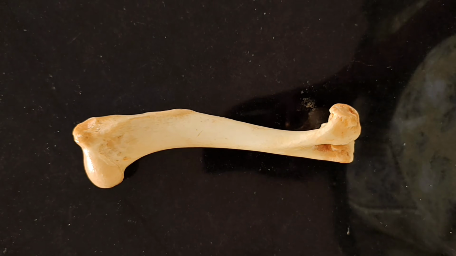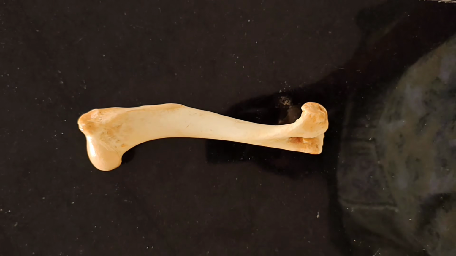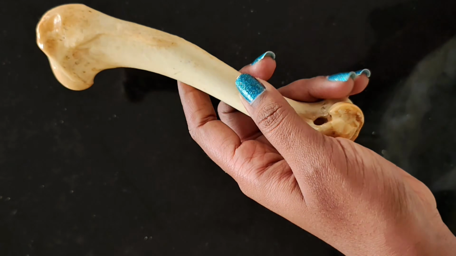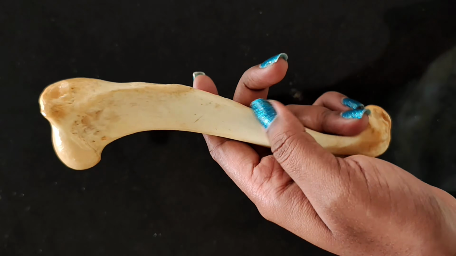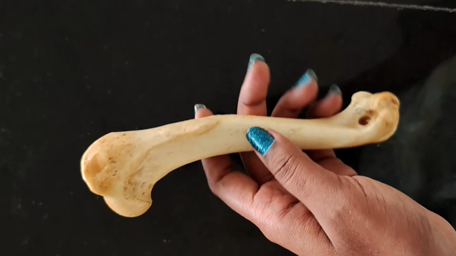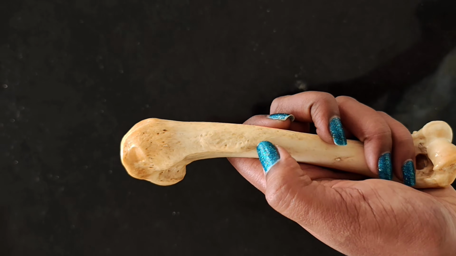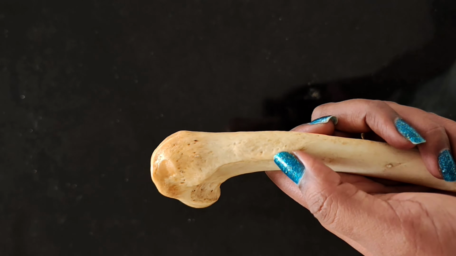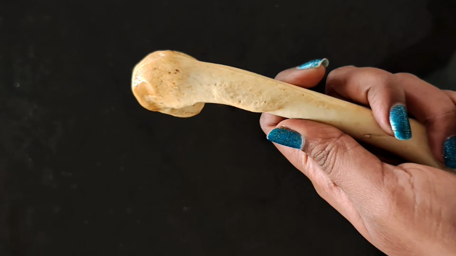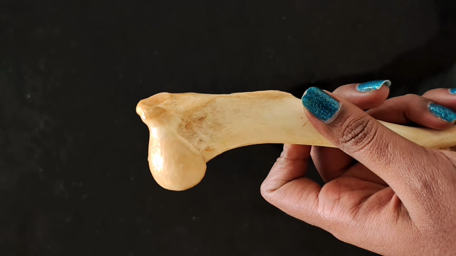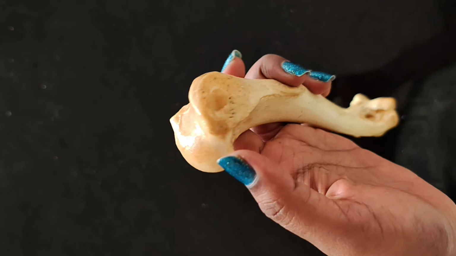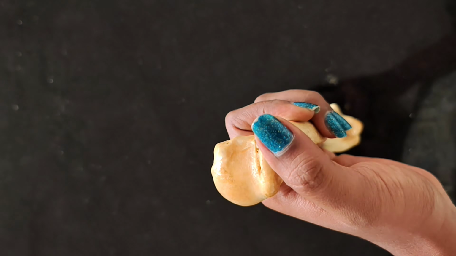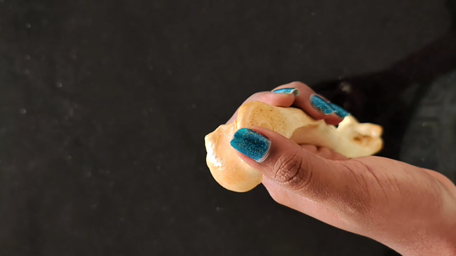Next we'll discuss the humerus of the dog. Here the musculospiral groove is shallow. So this is the musculospiral groove, and it is shallow. And the deltoid tuberosity, whatever you are seeing here, is in the form of a low ridge. It is not as prominent as in the ox and horse. And the lateral tuberosity is undivided.